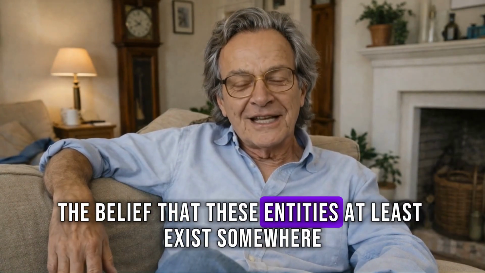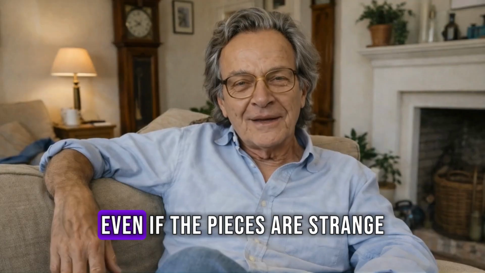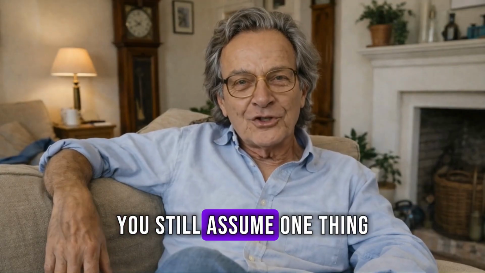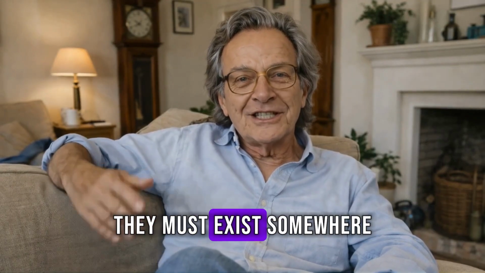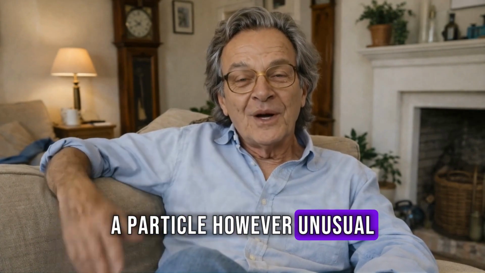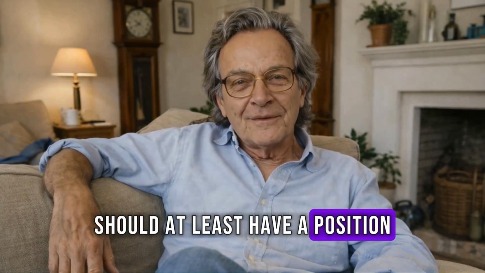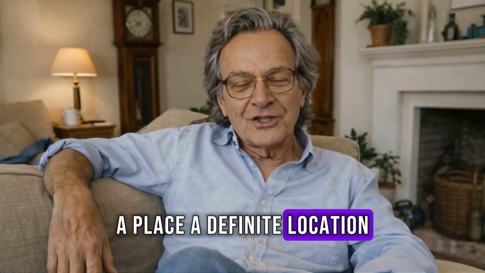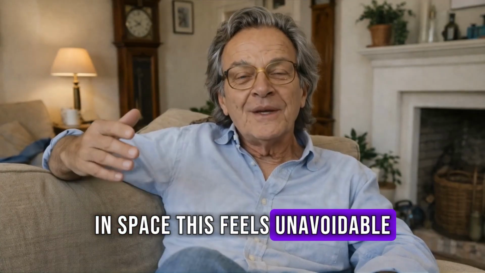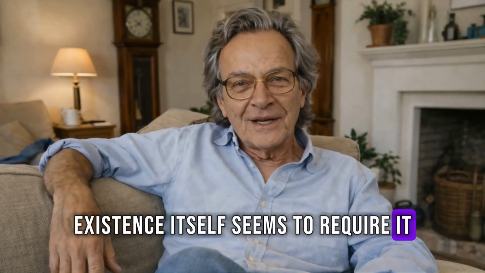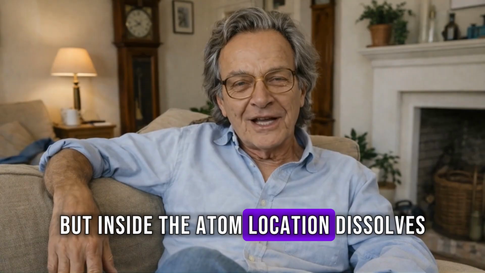The belief that these entities at least exist somewhere. Even if the pieces are strange, you still assume one thing. They must exist somewhere. A particle, however unusual, should at least have a position, a place, a definite location in space. This feels unavoidable. Existence itself seems to require it. But inside the atom, location dissolves.